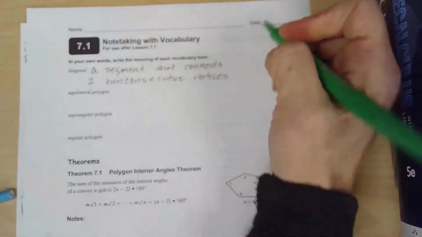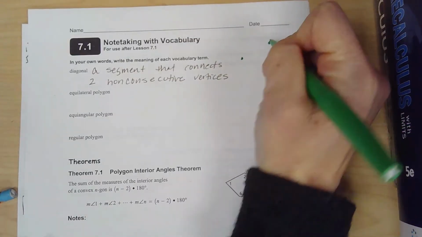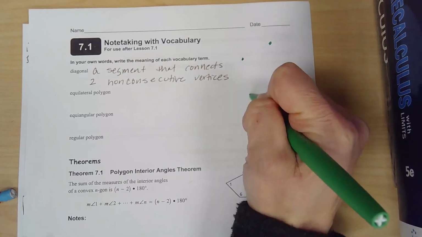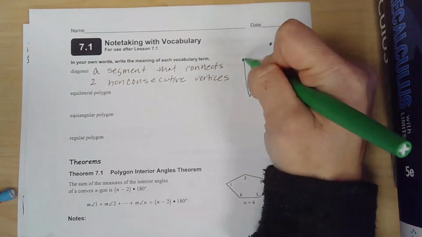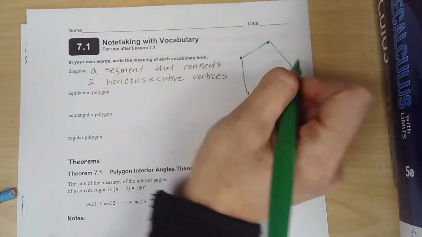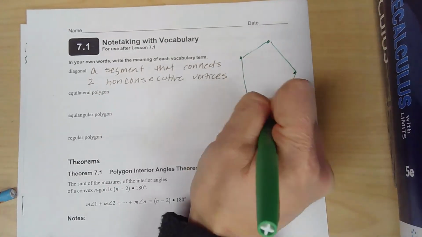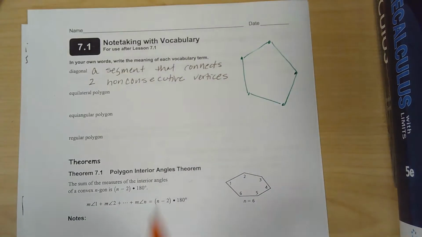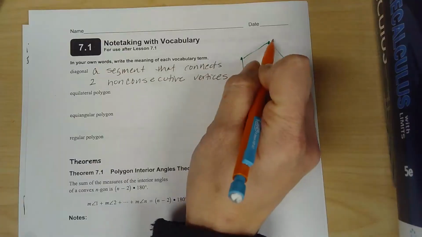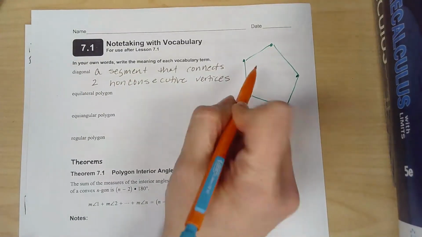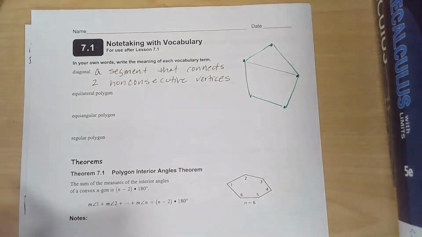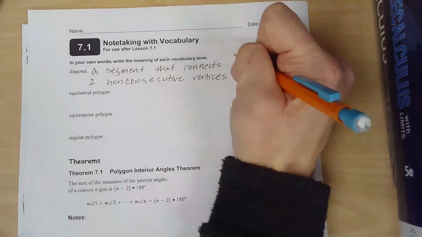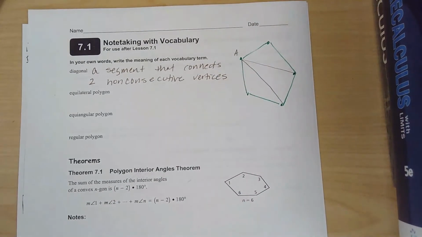So for example, I'm just going to draw a pentagon or something here. I'm just going to pick some 5 points, and I'm going to connect my dots. Okay. So I'm going to draw this polygon. 1, 2, 3, 4, 5. So it's a pentagon. So a diagonal would be, if this is a vertex, this would be a consecutive vertex, this would be a consecutive vertex. So the diagonal would be like here, could be here. So from this one vertex, I have 2 diagonals.